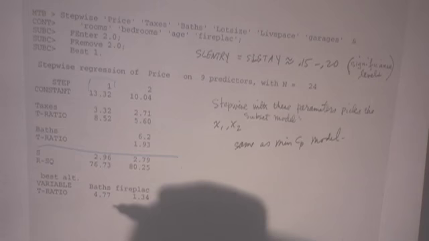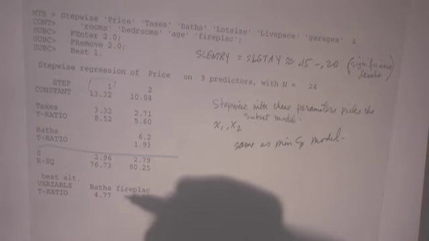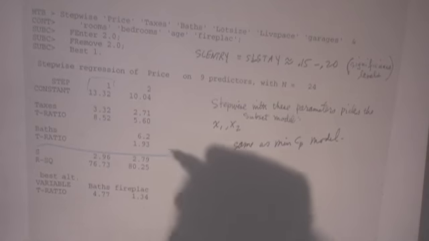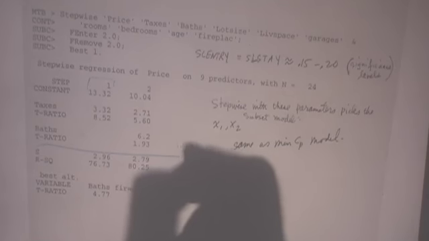Why? Because the T ratio is 1.93, and if I square that, that's bigger than 2. You can see why it wasn't entered in the first step, because 1.93 squared is less than 4. So if I had put 3.5 here for F enter and F remove, then I would have gotten a 2 variable stepwise model. 1.93 squared is bigger than 2, so I got baths to come in.